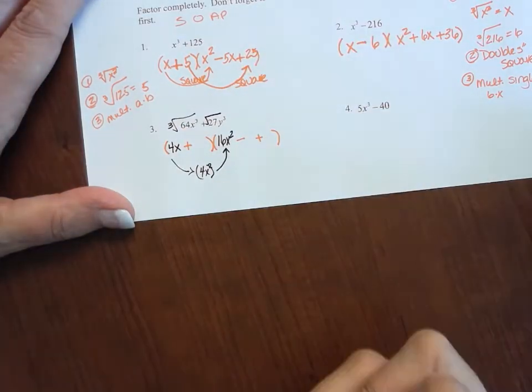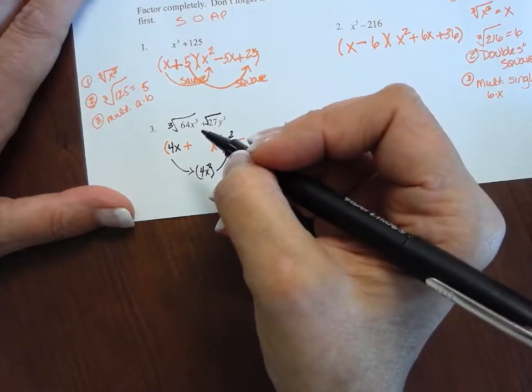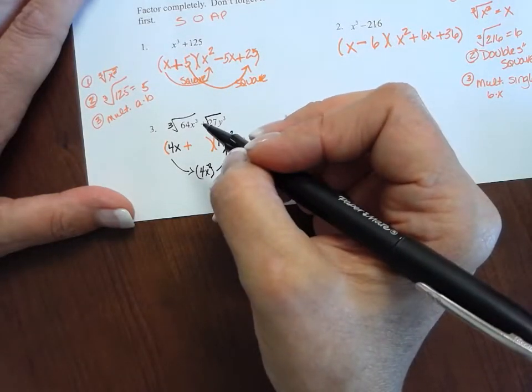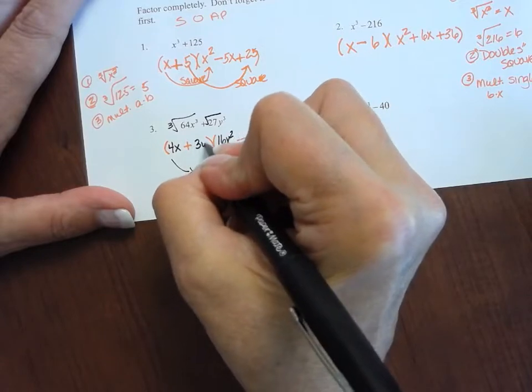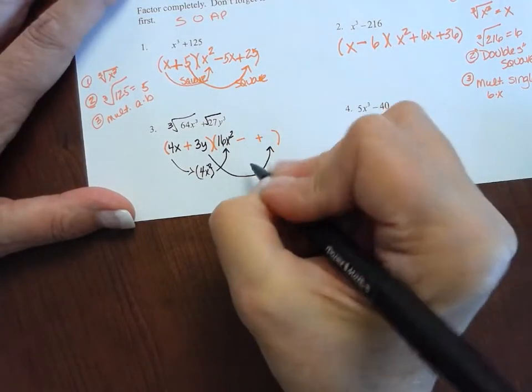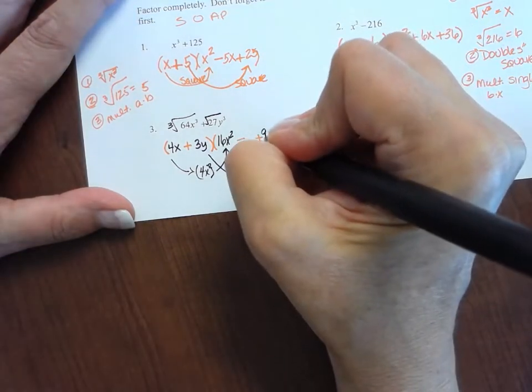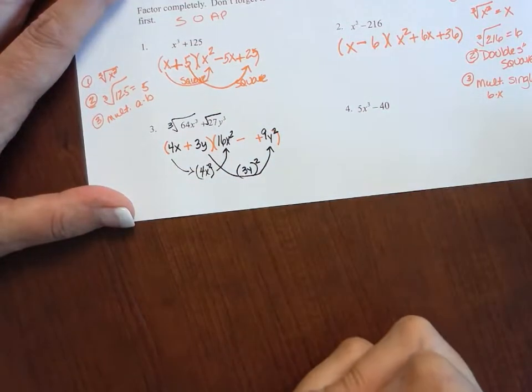Okay, cube root of 27y cubed. It's going to be 3y. Perfect. Square it. And I get 9y squared.